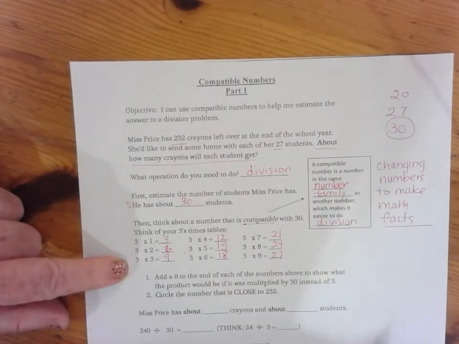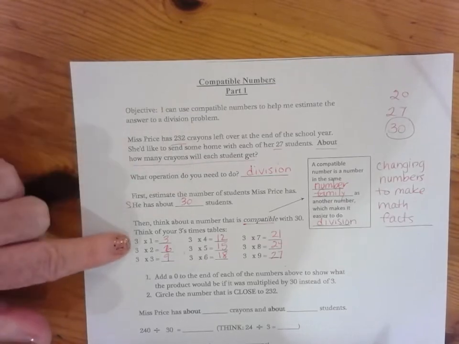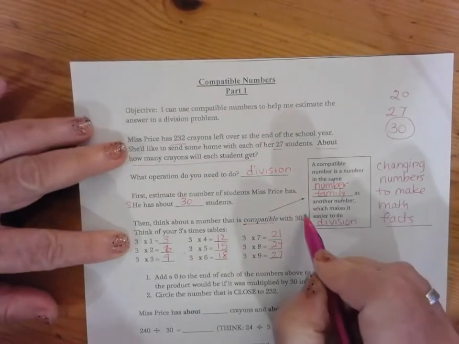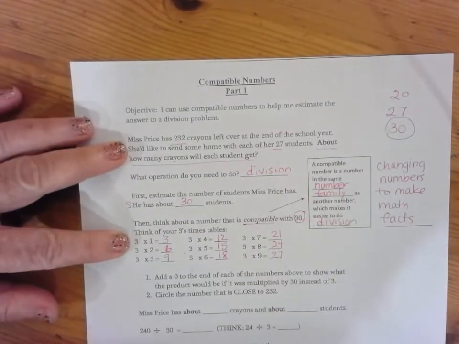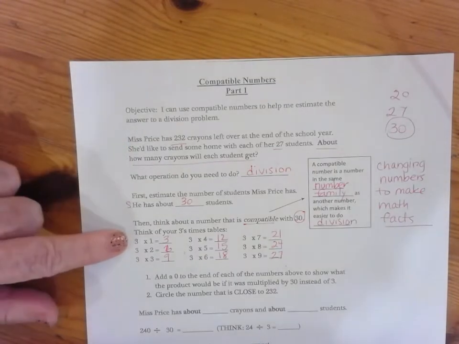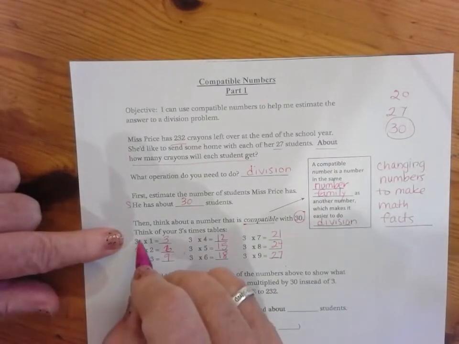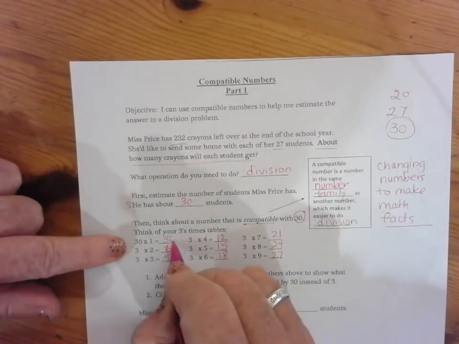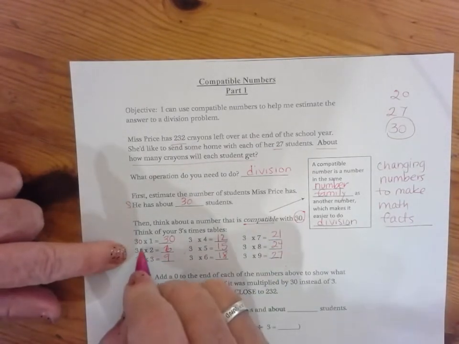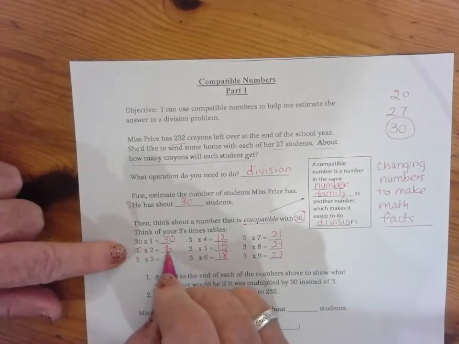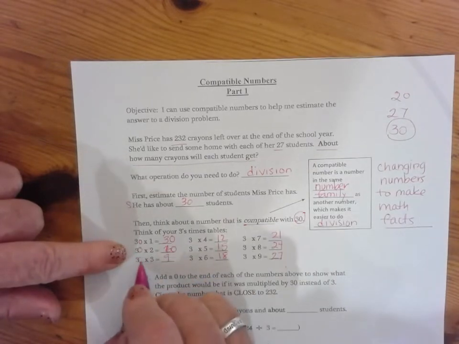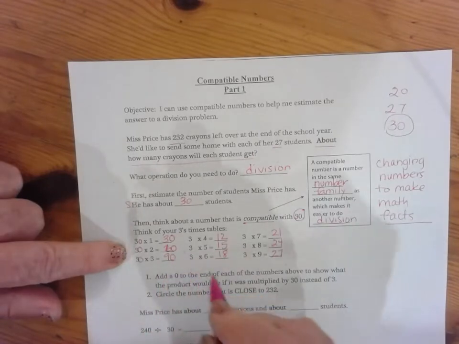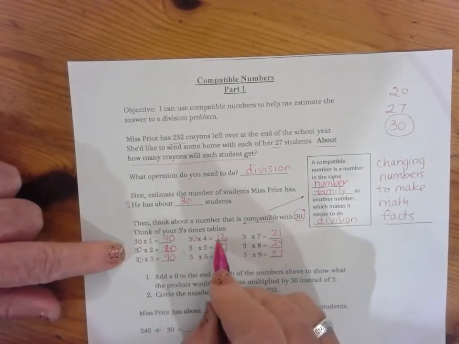So here's my problem. I did the 3s tables. I need to know what's compatible with 30. That's a really easy fix. If I turn this to a 30, all I have to do is add a 0. 30 times 2 is not 6, it's 60. 30 times 3 is 90. 30 times 4 is not 12, it's 120.